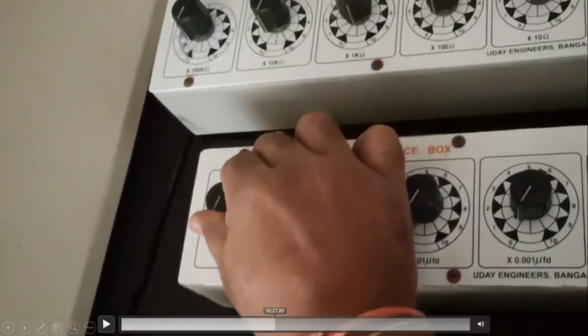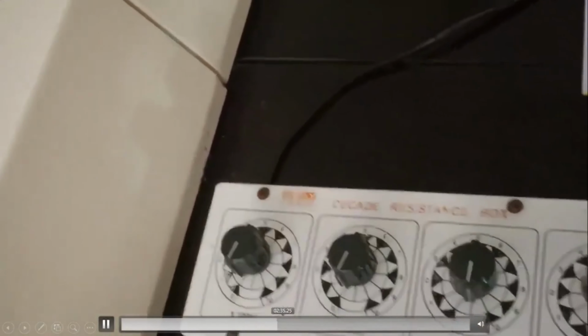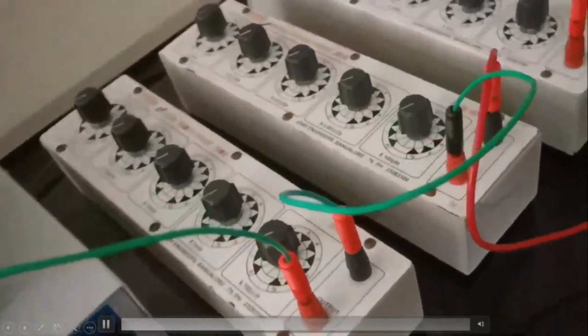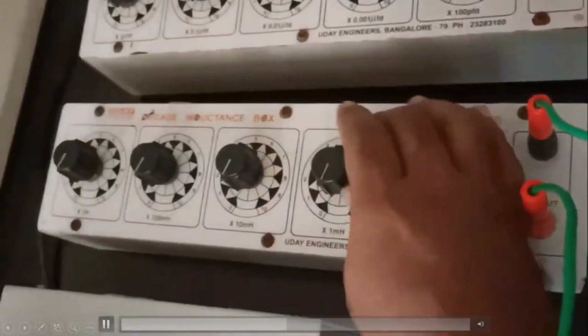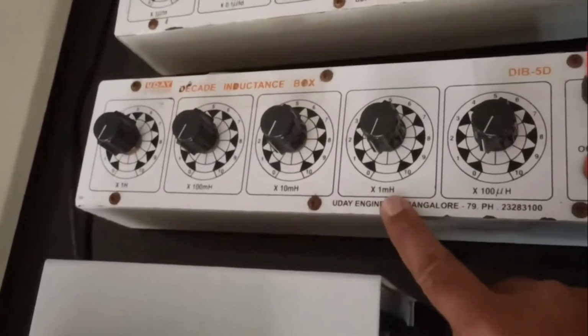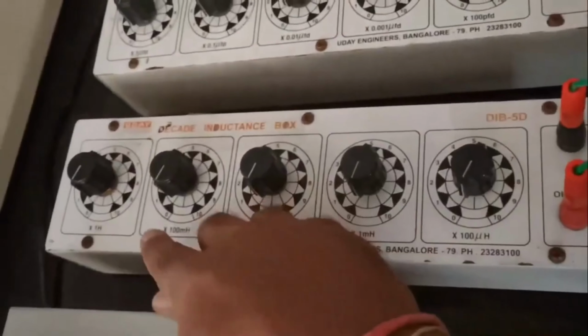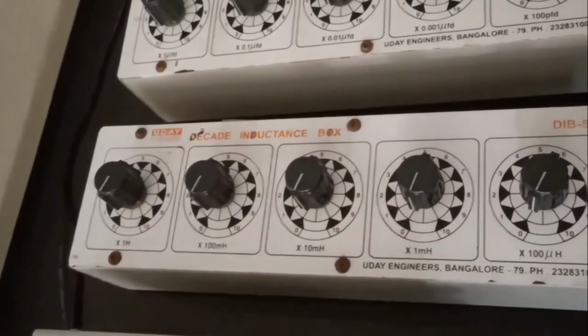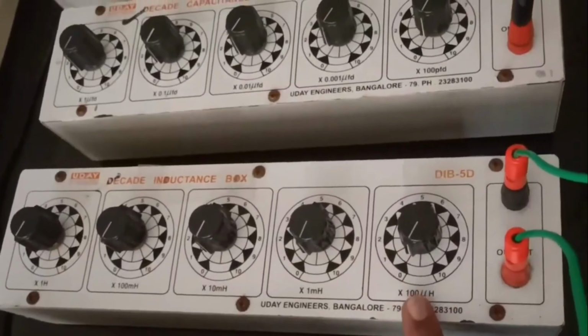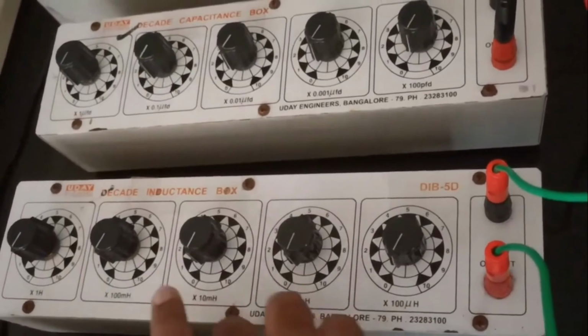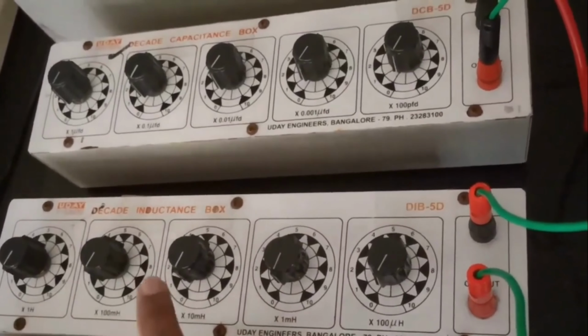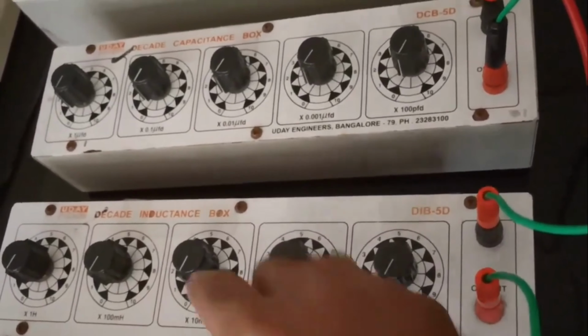The values for the inductance, capacitance and resistance are applied using the variable inductance, capacitance and resistance box. For the inductance, we are applying 10 millihenry.